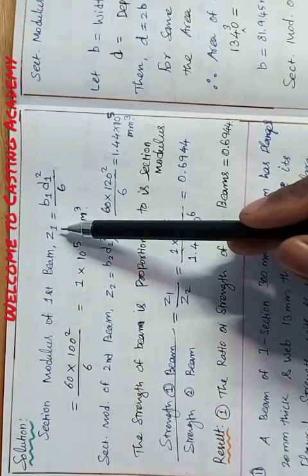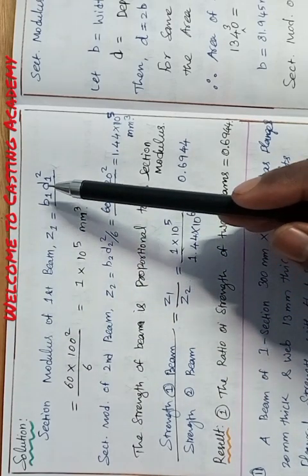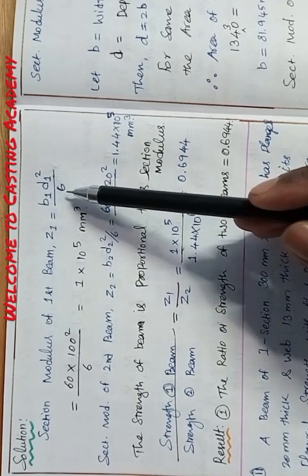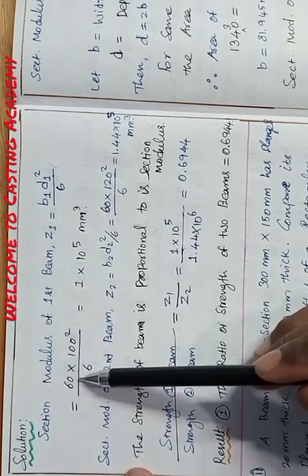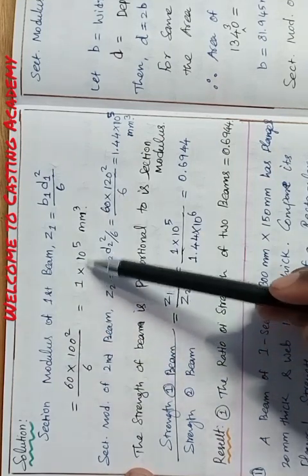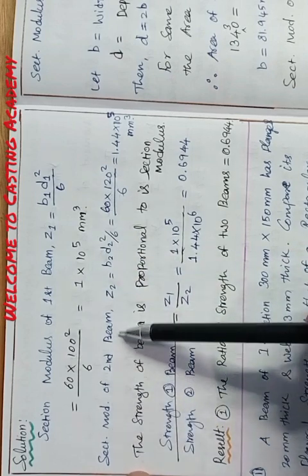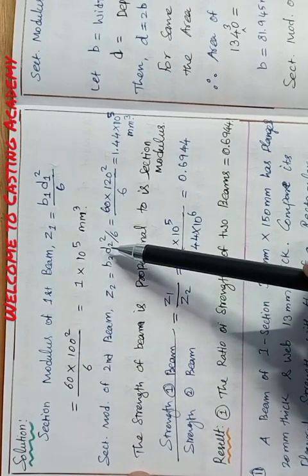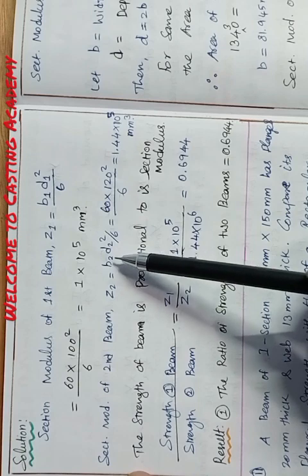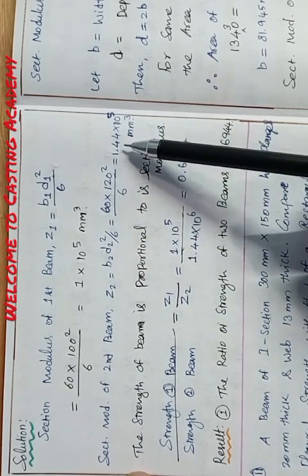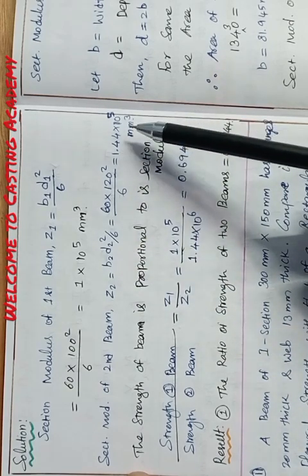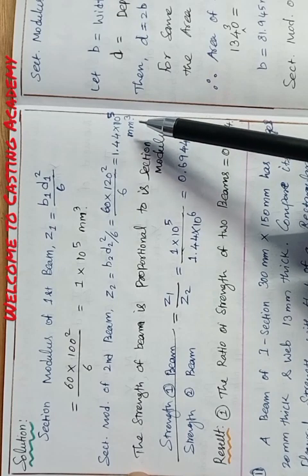Section modulus formula Z1 equal to B1 into D1 square divided by 6. So 60 into 100 square divided by 6. Answer is 1 into 10 power 5 mm cubed. Section modulus of second section Z2 equal to BD square divided by 6. So corresponding B2 D2, the answer is 1.44 into 10 power 5 mm cubed.